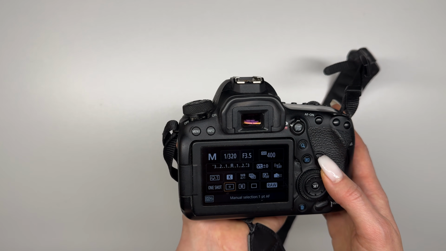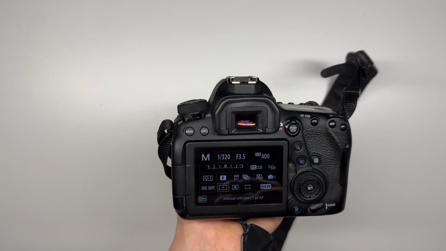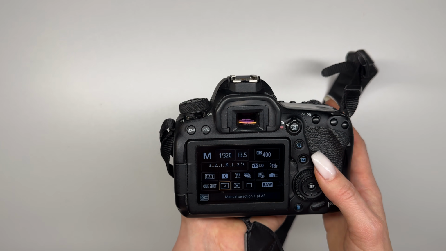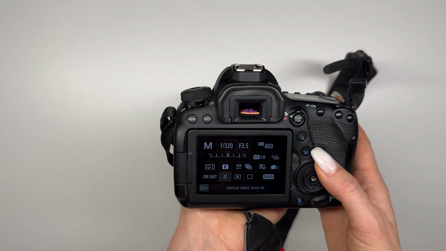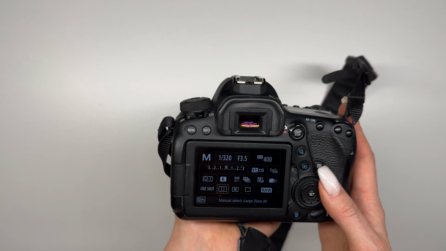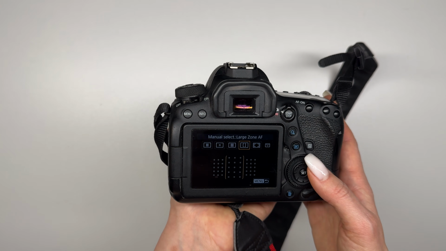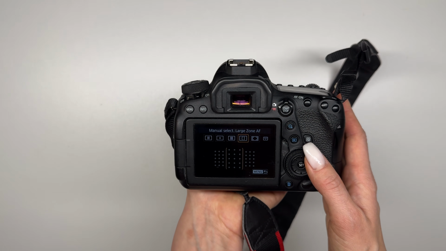You can also do a manual selection that basically says that you can choose the area where it wants to focus instead of a single point maybe. And then you can also select a zone. And let's see, for example, if we select a large zone, here you can see how the options look further down.